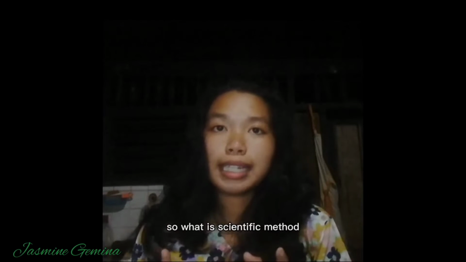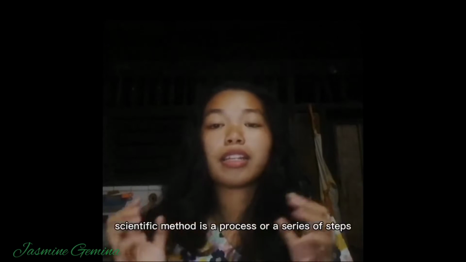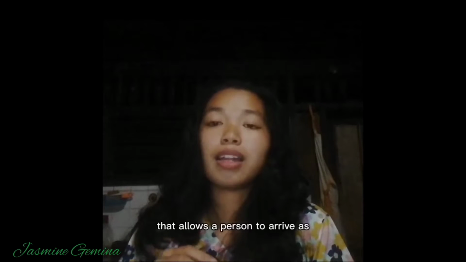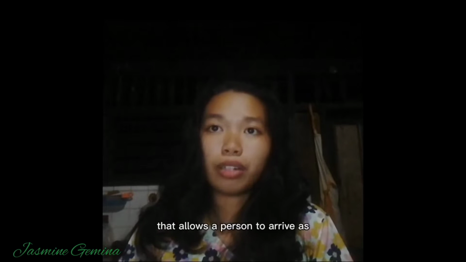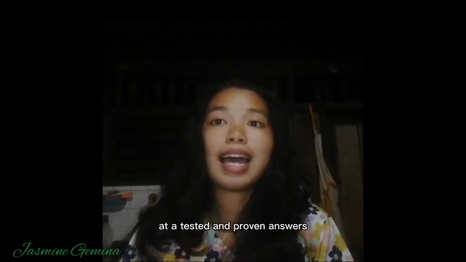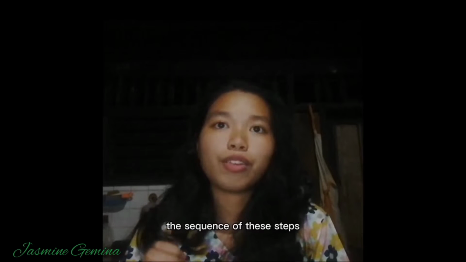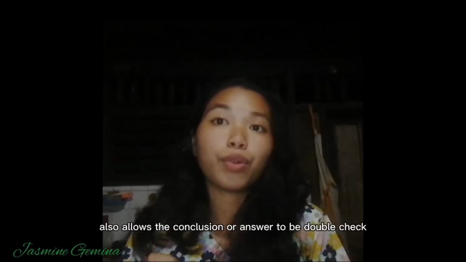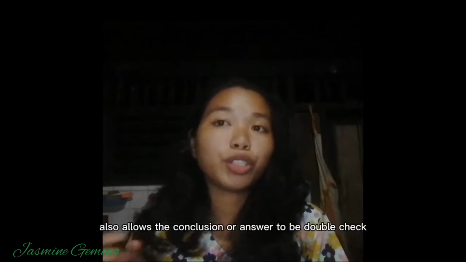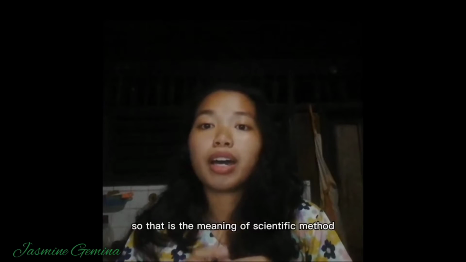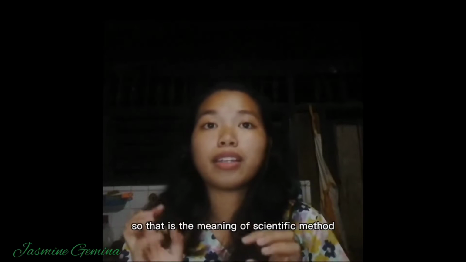So, what is the scientific method? The scientific method is a process or a series of steps that allows a person to arrive at tested and proven answers. The sequence of these steps also allows the conclusion or answer to be double-checked or validated by others. So, that is the meaning of the scientific method.